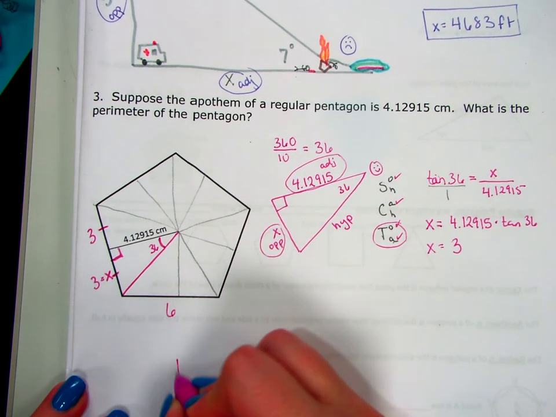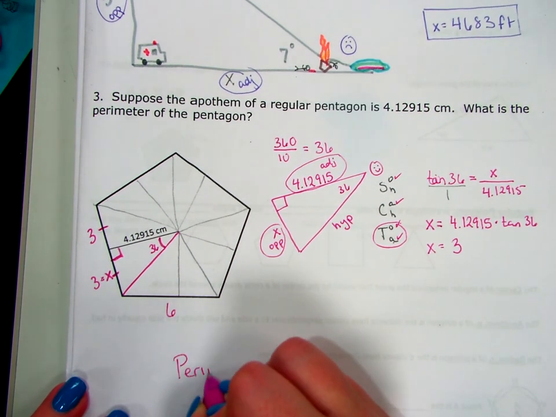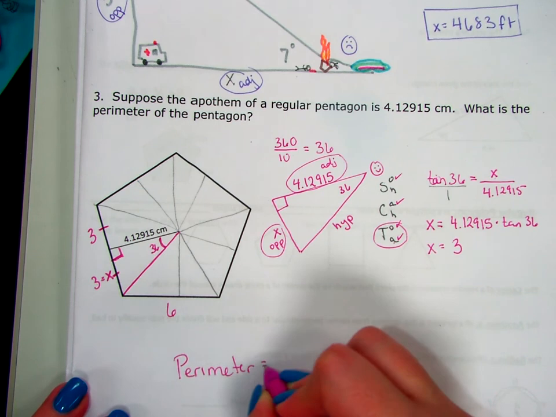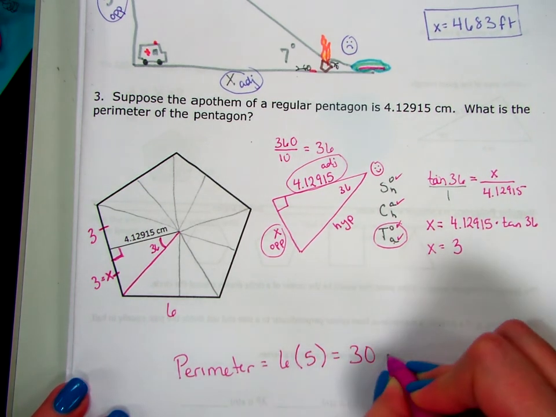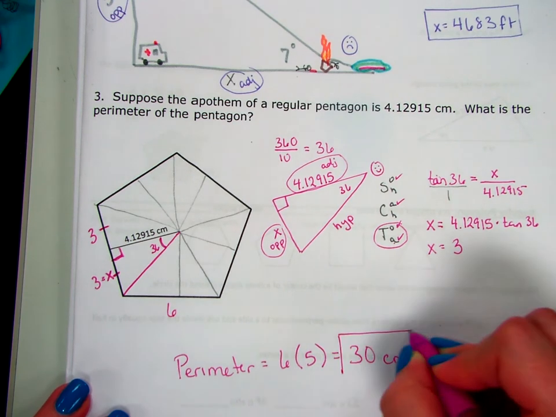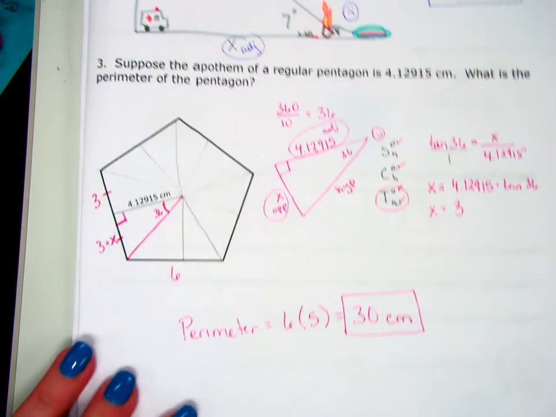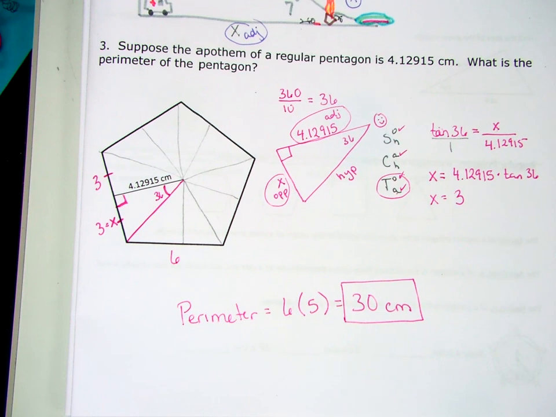So what is the perimeter? 30, because each side is 6, there's 5 sides, so 30 centimeters is my perimeter. Questions? All right, your assignment is available to you in Schoology.